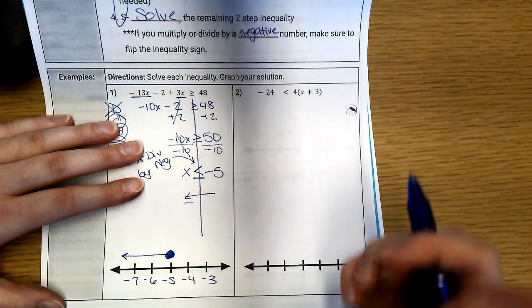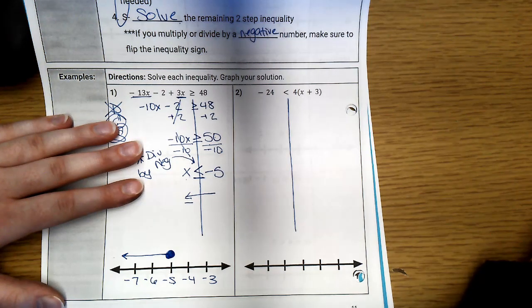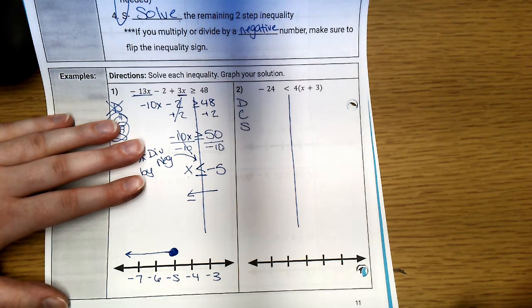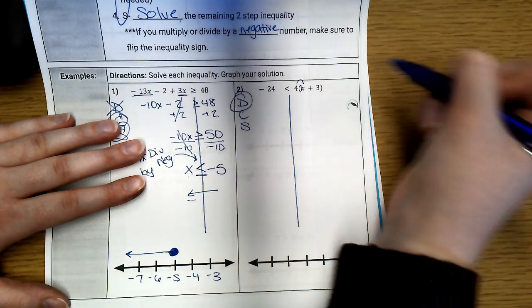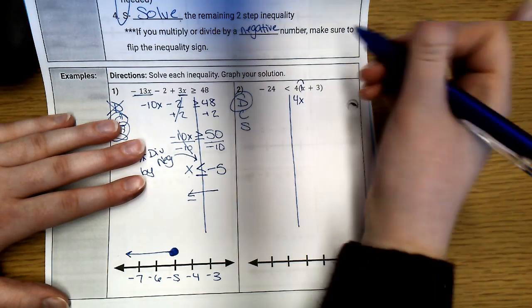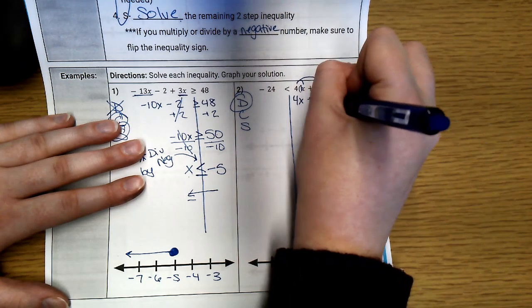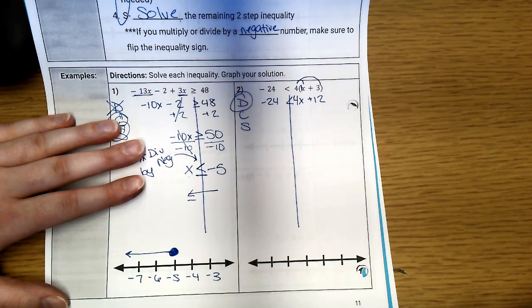Next problem. Negative 24 is less than or equal to 4 times the quantity x plus 3. Line under my inequality sign. DCS off to the side. D stands for distribute. We have to distribute because there's parentheses. So I do 4 times, this is really a 1x. 4 times 1x is 4x. I do 4 times 3. I get 12. I bring down negative 24. I bring down my less than sign.